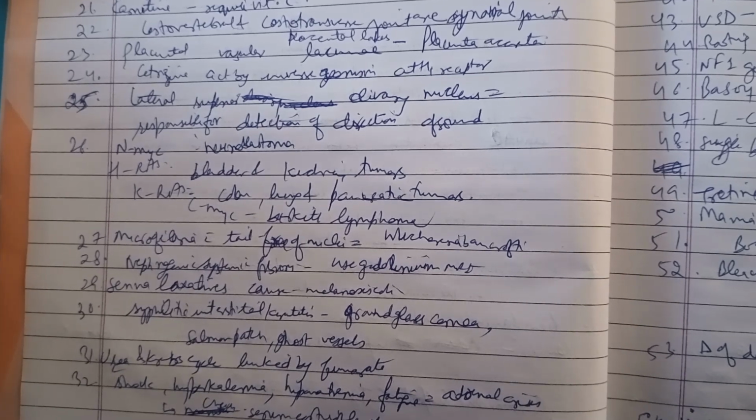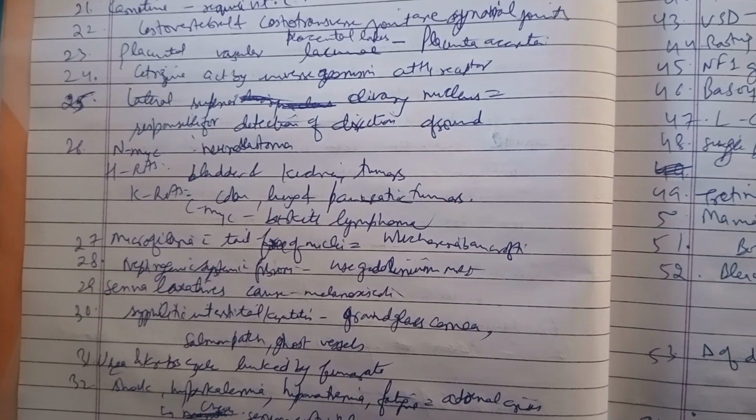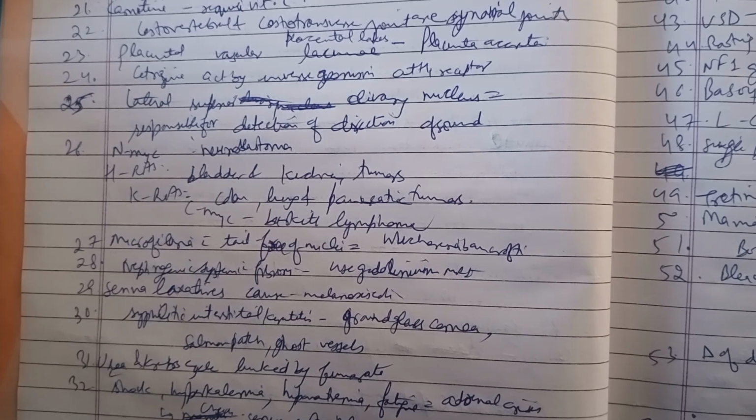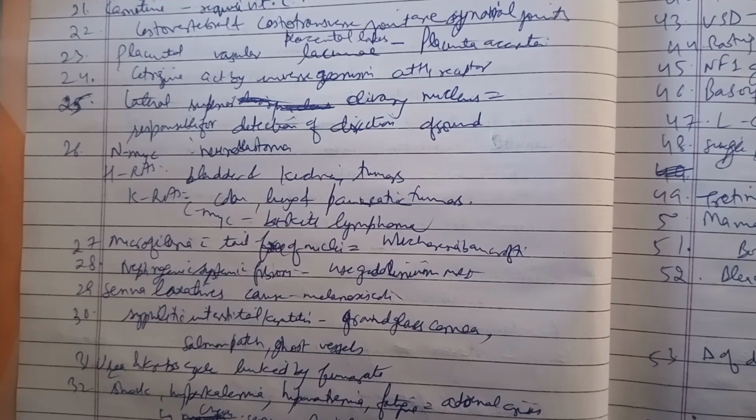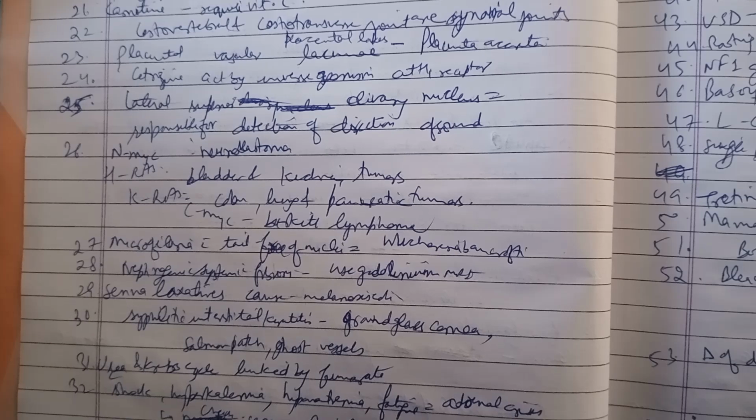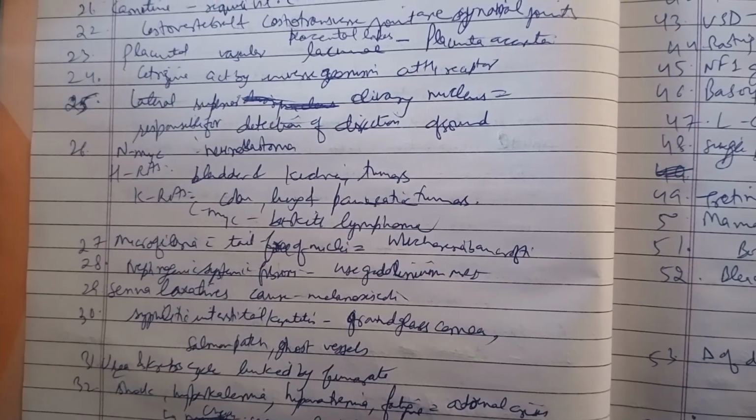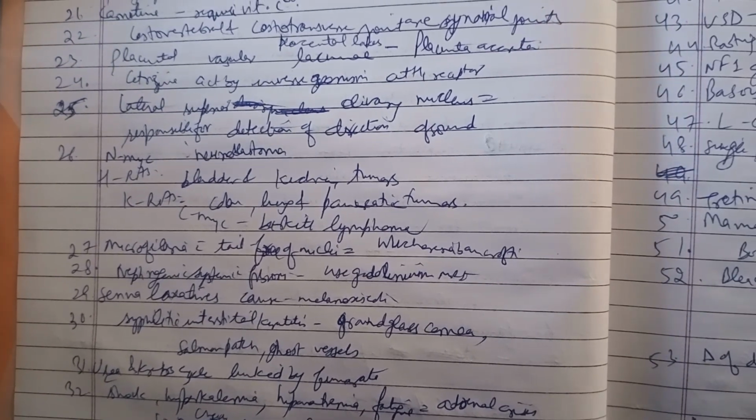Then placental vascular lacunae. The question will contain placental vascular lacunae, or placental lakes. The answer is placenta accreta. Management is hysterectomy. Then cetirizine is an inverse agonist at the H1 receptor. Then what is responsible for detection of the direction of sound? The answer is the lateral superior olivary nucleus.